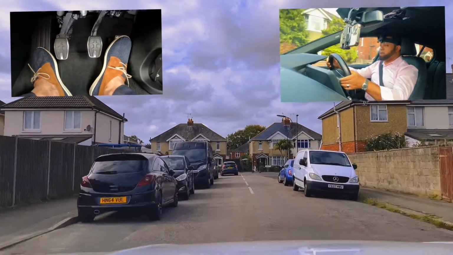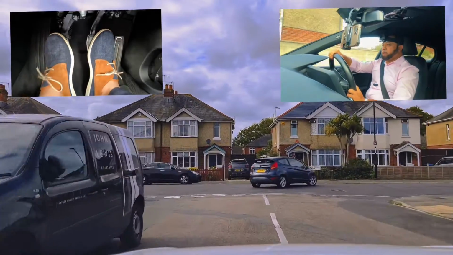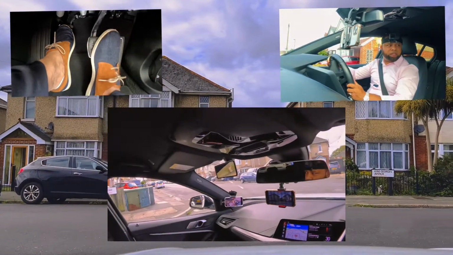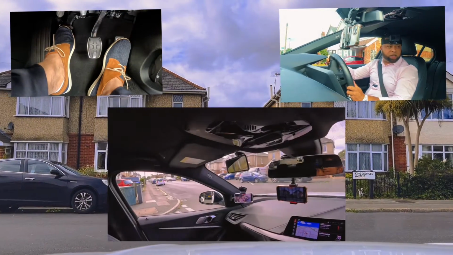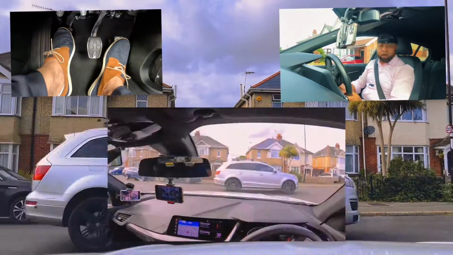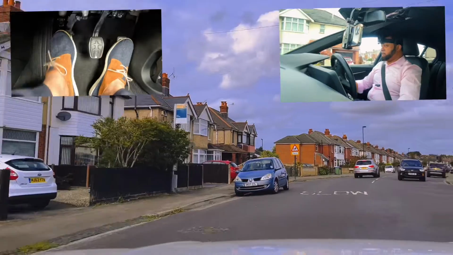Mirror, mirror. Signal right. And stop here. Push into first gear. What can I see? There's a car coming. Can I see a car coming? Yes. Car coming. And I'm going to go now. There could have been parked cars. Mirror, second gear.